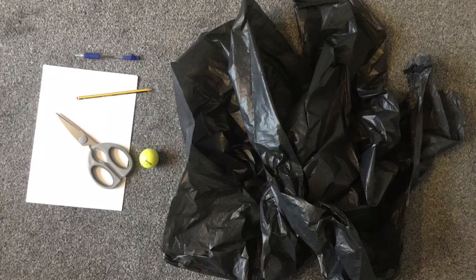So here we have everything that you're going to need. We have scissors, paper. The paper is just to hold the weight, so if you use something like paper clips, that's fine. I used a bin liner. Try and keep your material the same.